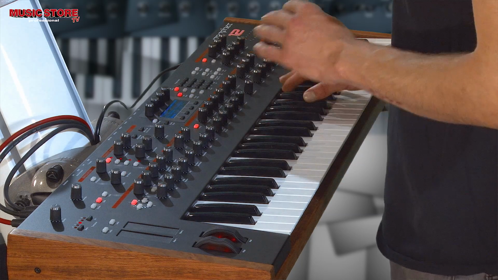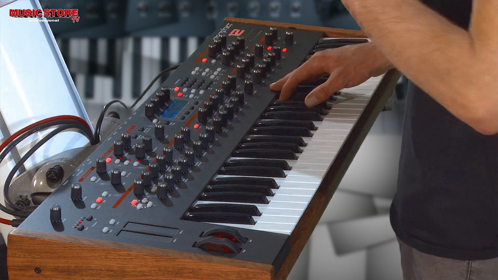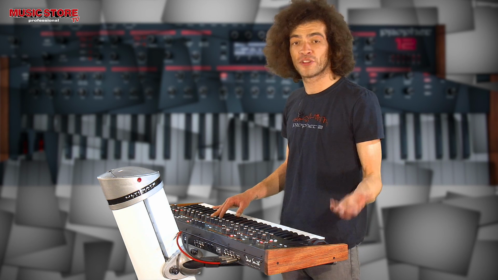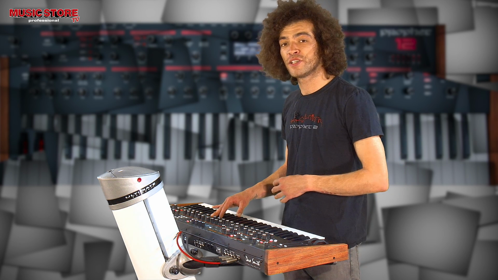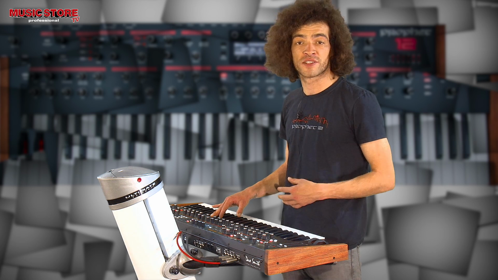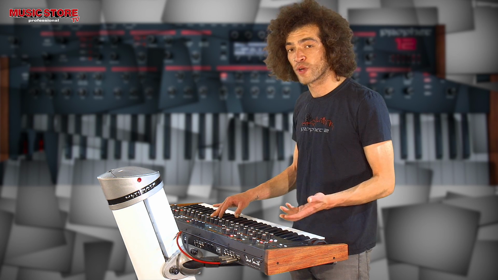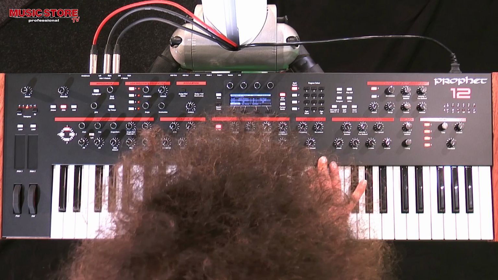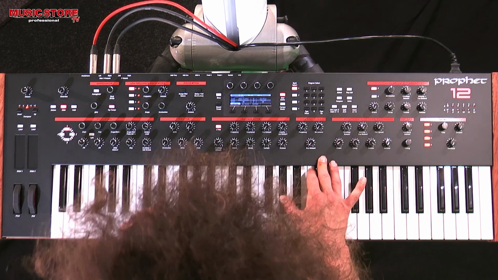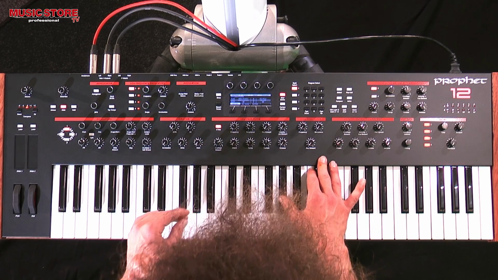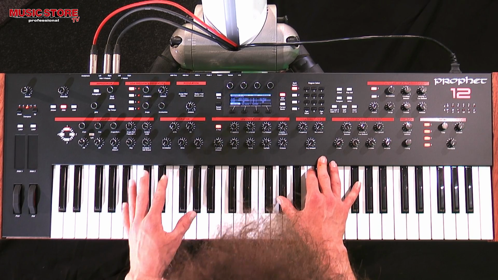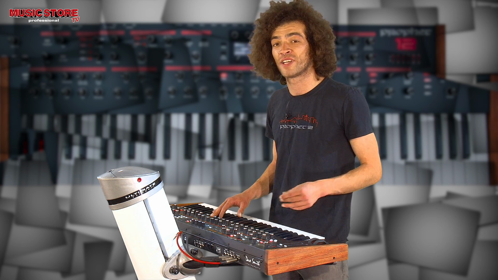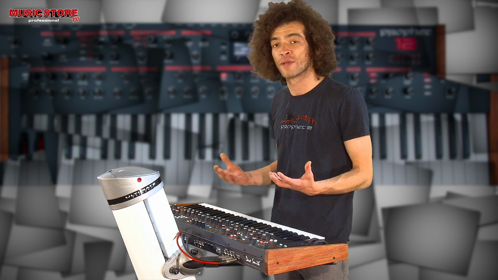The Prophet 12 has two main banks, user bank and factory bank. The factory bank is non-rewritable and allows you to keep all the default factory programs so you can use the user bank for all of your custom programs. The user bank is loaded with the default factory programs to begin with when you get it out of the box. Each bank is composed of 4 banks of 99 programs apiece, giving you a total of 396 program locations per bank. This is really powerful and allows you to get a really large number of programs together.